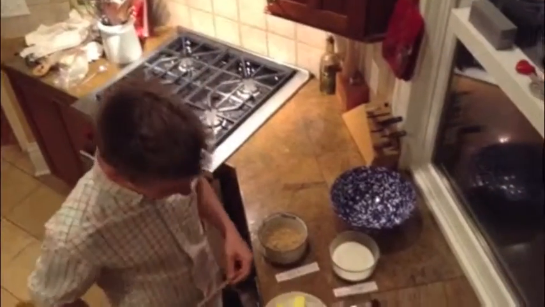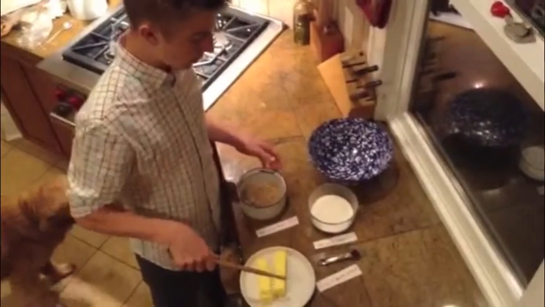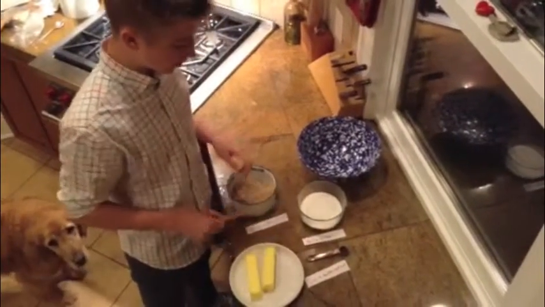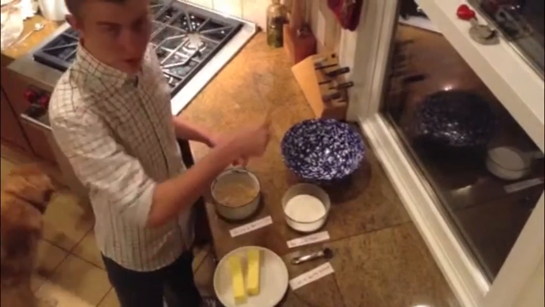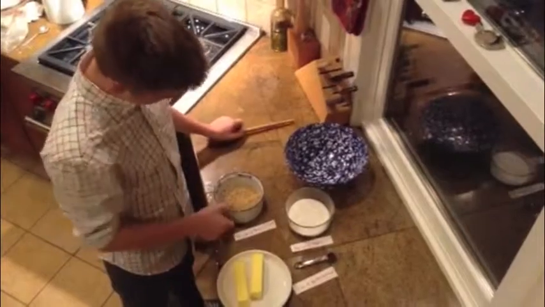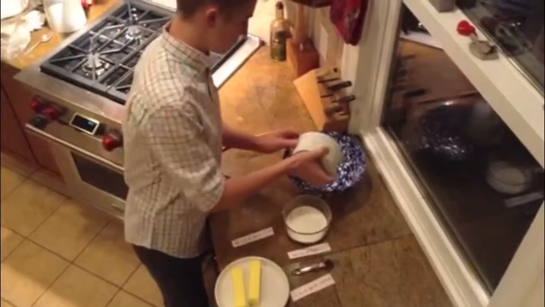Alright, the next step of the recipe is to mix together the 2 sticks of butter, the 1 teaspoon of vanilla extract, the 3/4 cups of sugar, the 3/4 cups of brown sugar, and mix them all together in this one big bowl. So that's what we're going to do.